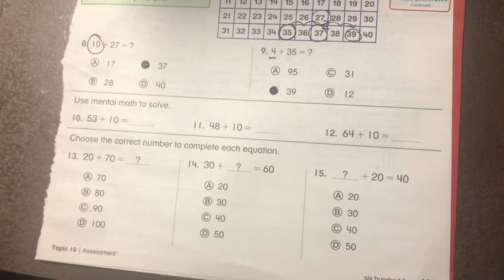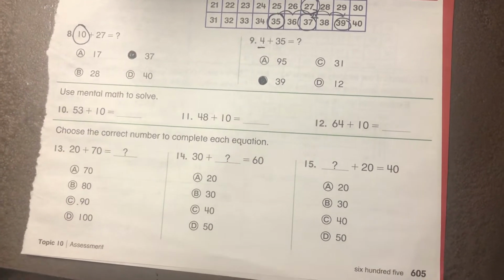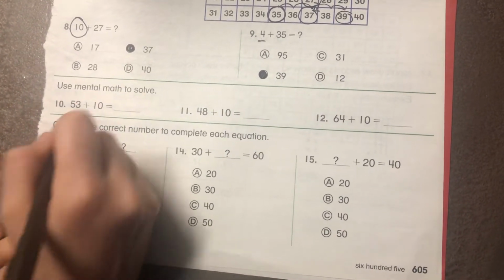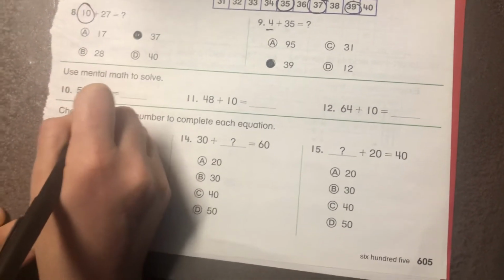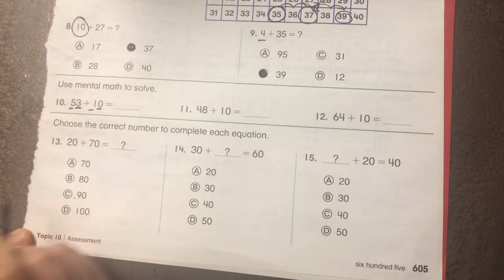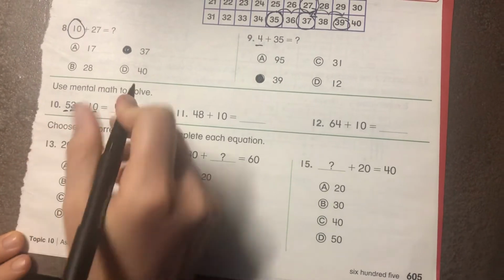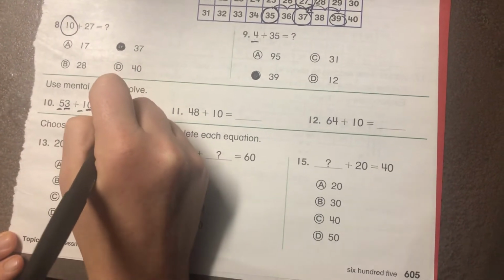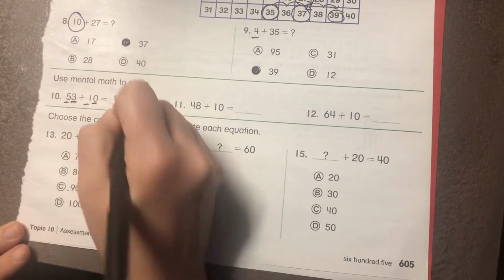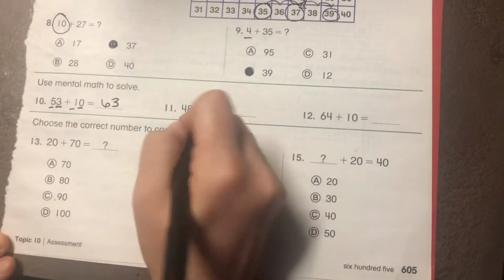Use mental math to solve. All right, we've done this before previously as well. Let's look at the 1s and the 10s. 5 plus 1 equals 6. 3 plus 0 equals 3. 63.